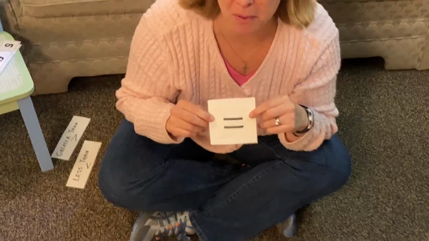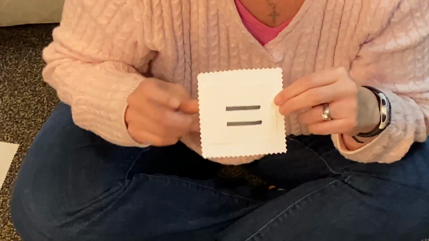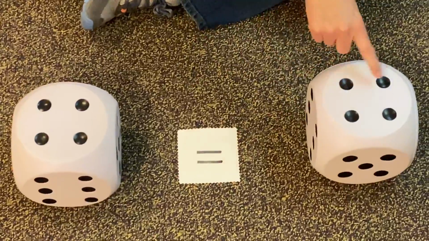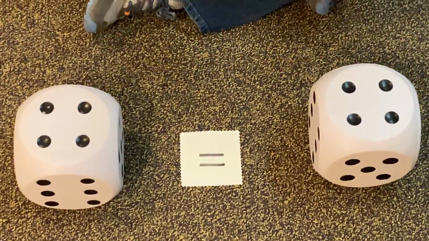I've got another symbol for when the numbers are the same. It's equal to. I think you've heard that word before. This is the math symbol that says equal to. 4 is equal to 4. Well, that was just luck that I rolled those 2 4s. What if I roll again?